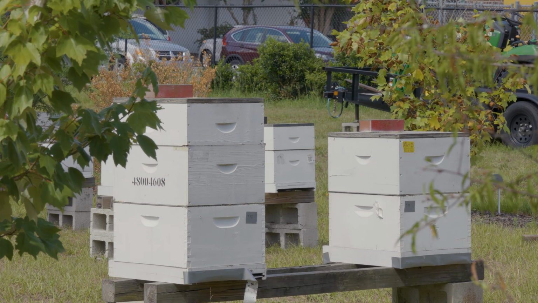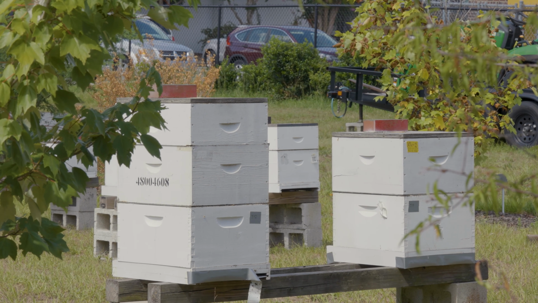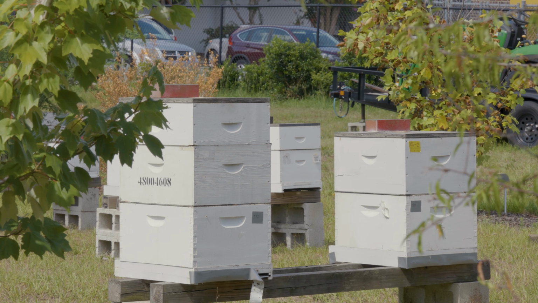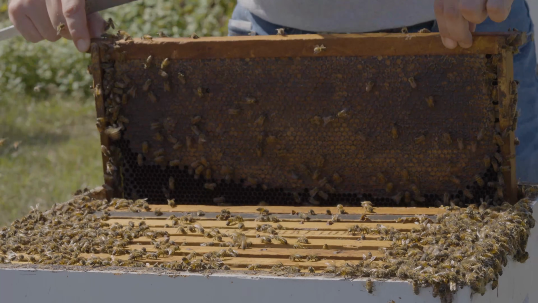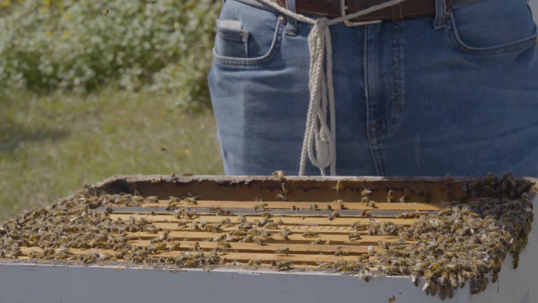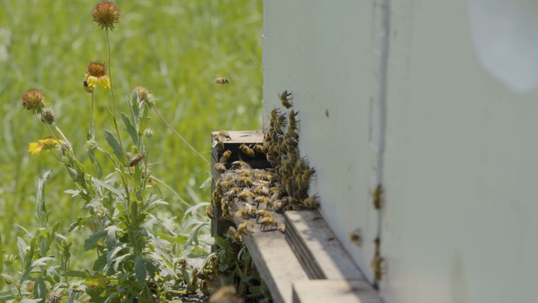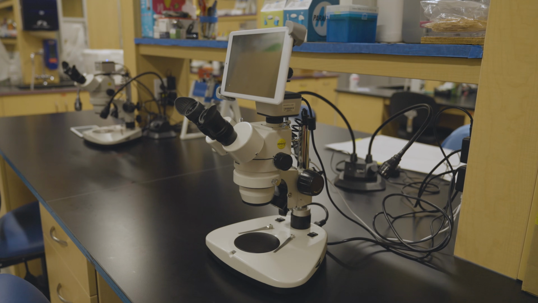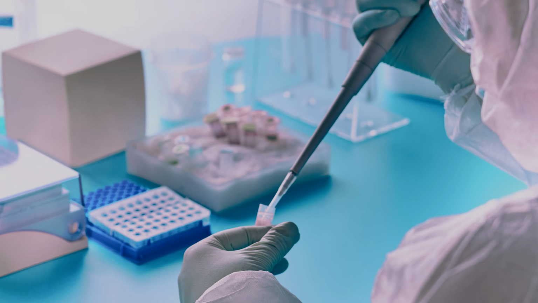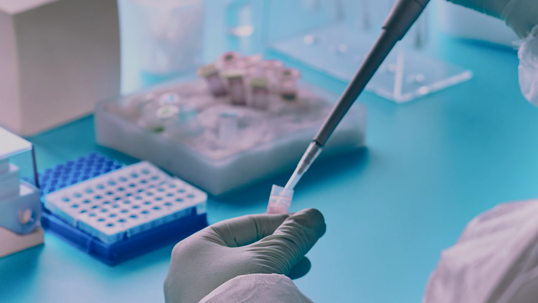The third way that you can have American Foulbrood diagnosed in your colonies is you can work with your local apiary inspector or your regional, national, international diagnostic lab that will perform diagnostic services, typically using things like microscopy or polymerase chain reaction, PCR, to determine what it is that you have.